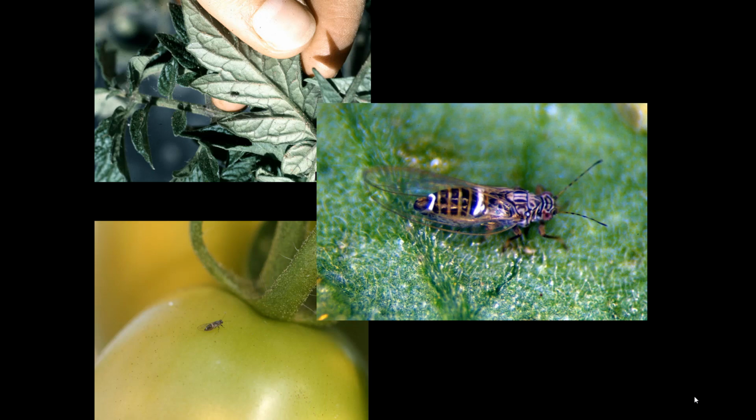So the insect is small. We've already talked about this. So this would be an adult psyllid picture on the right, but in the upper left, there's a tiny one I think you can see on that tomato leaf, and again on the lower left, there's a tiny one on tomato fruit. So these are not small insects, but they do have some bands on them. These white bands that are pretty readily seen, even if you don't have magnification.